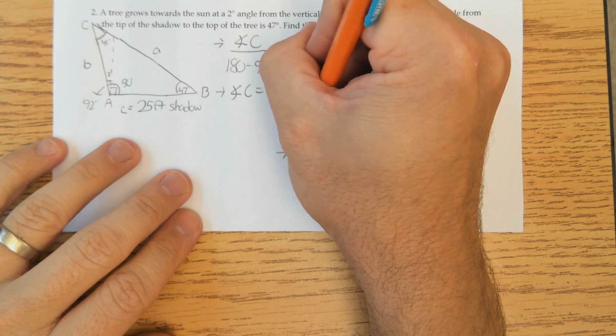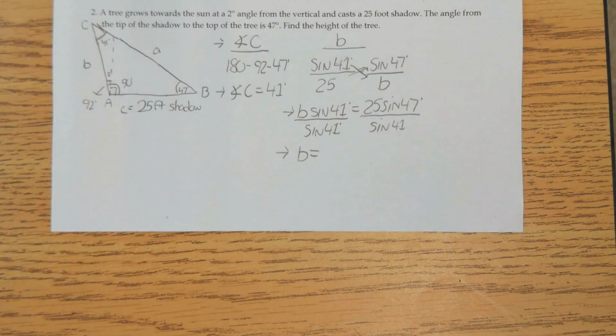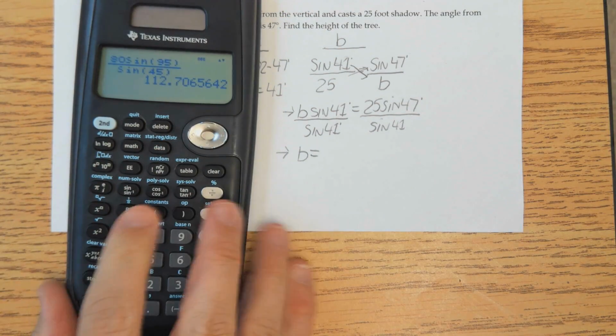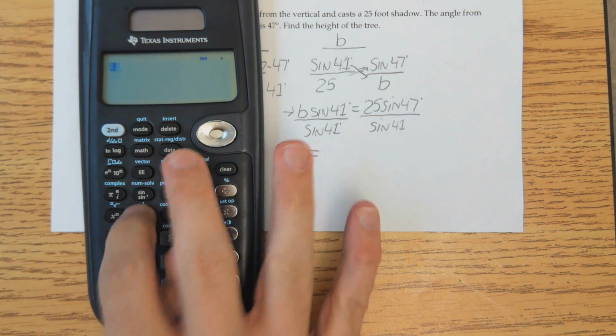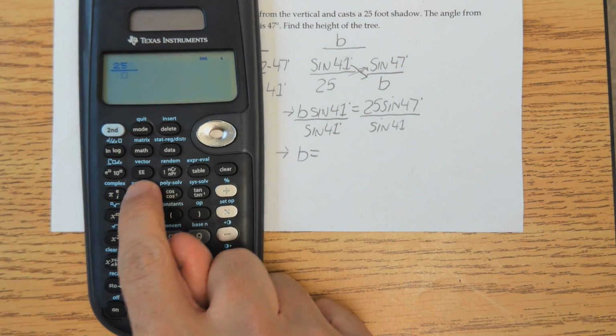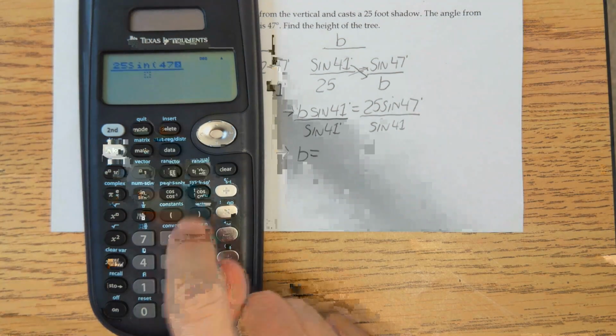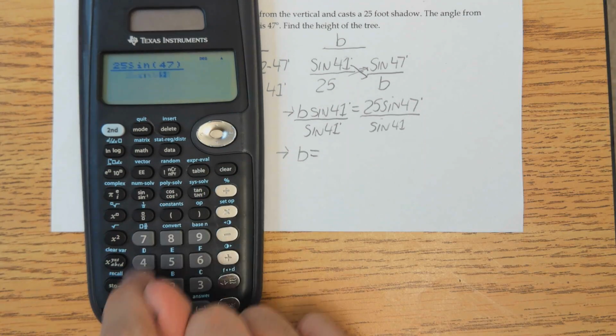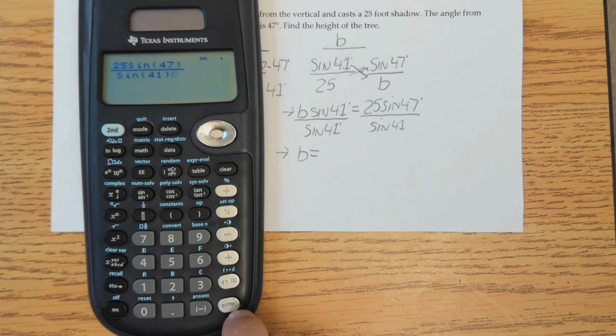And so when I do that, I'm going to get little b equals, let's get our calculator ready here. Clear out, fraction button, 25, sine button once, 47, all over sine 41. Enter, and there we go.